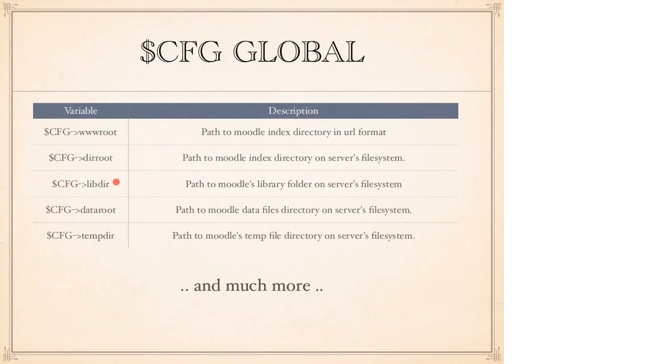And then this is the path to the lib directory, and this is the path to your data root. Okay, so that's where you store your Moodle data. And then there's a path to your temp directory, so you may upload files into your temp directory of Moodle, and you'll get that temp directory from here.